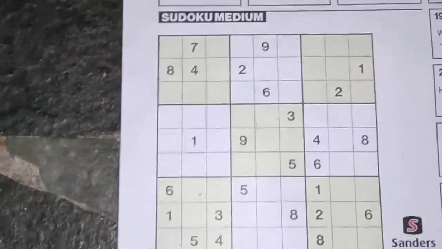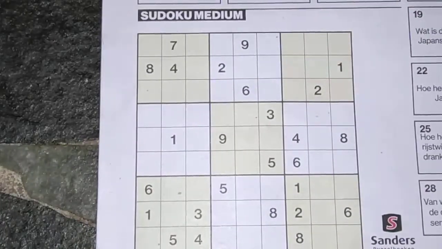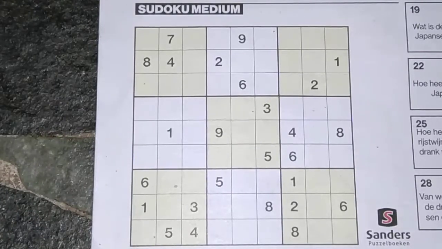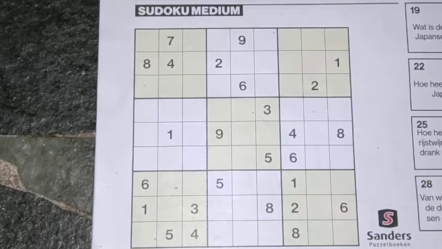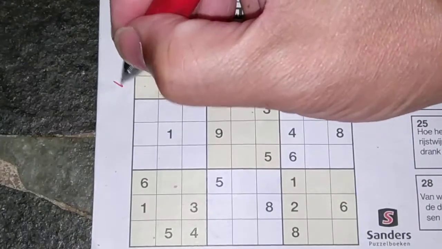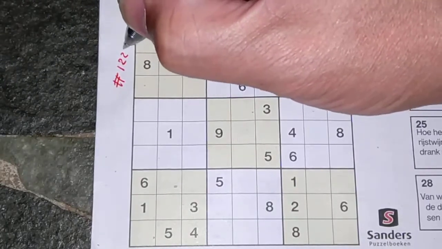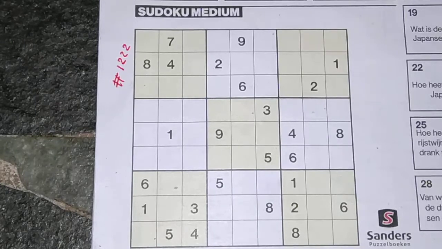And I will start first with the medium Sudoku, and this one will be number 1222.